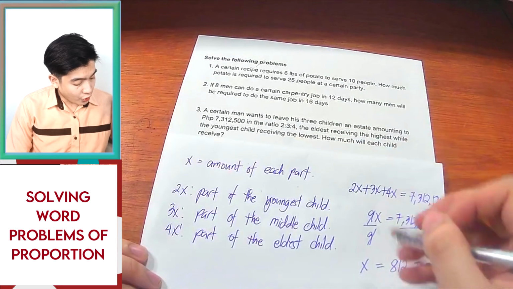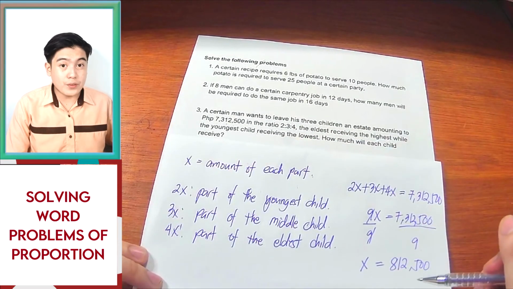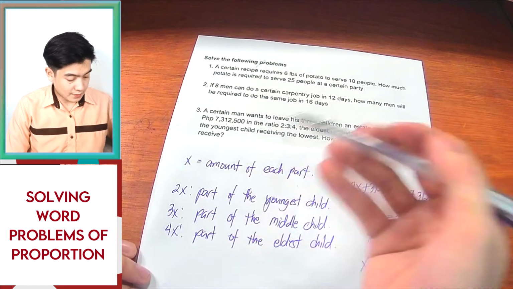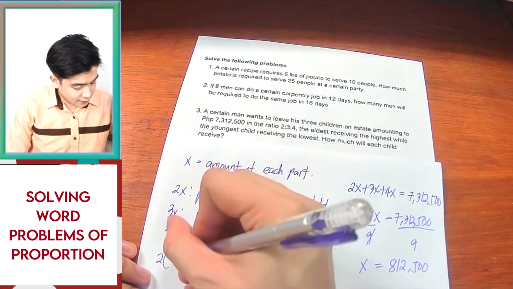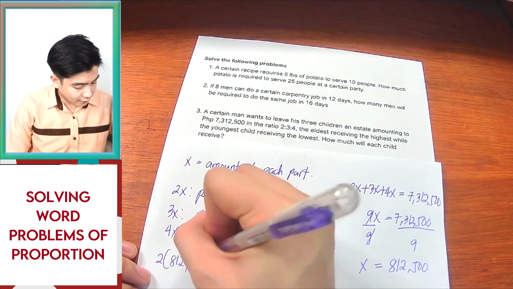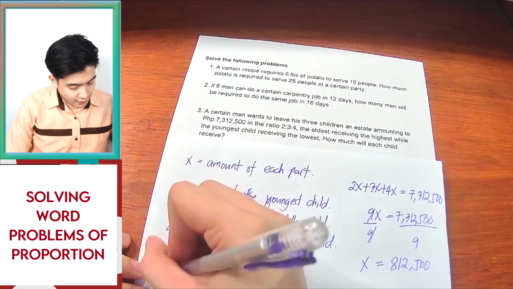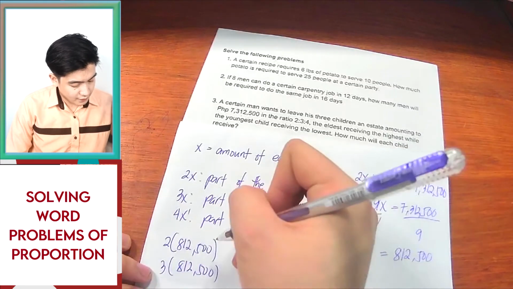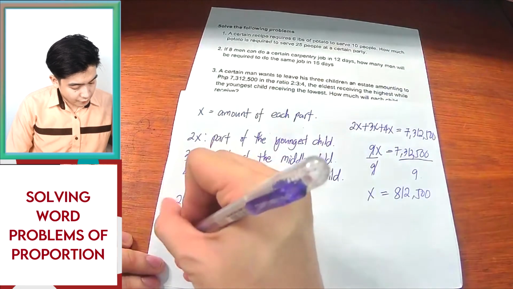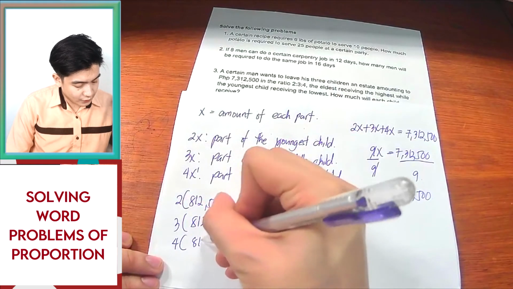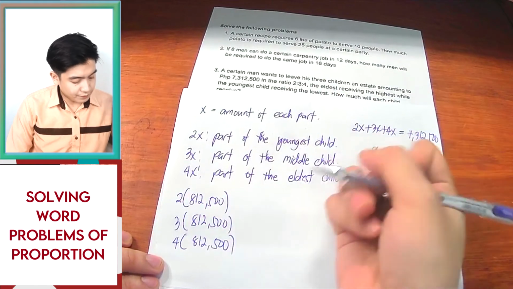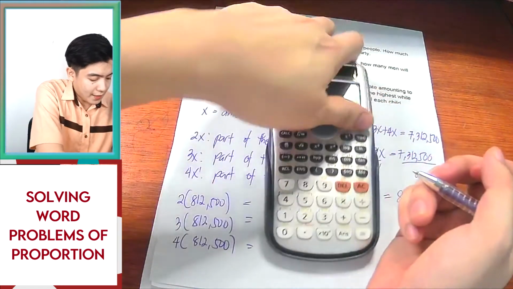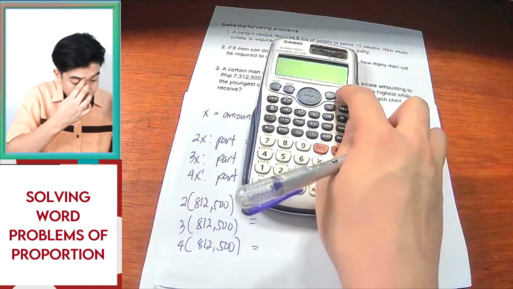Substitute natin ngayon yung 812,500 dun sa x ng bawat part. So, 2 times 812,500, then 3 times 812,500, then 4 times 812,500. So, i-multiply natin. Hanapin natin yung product.